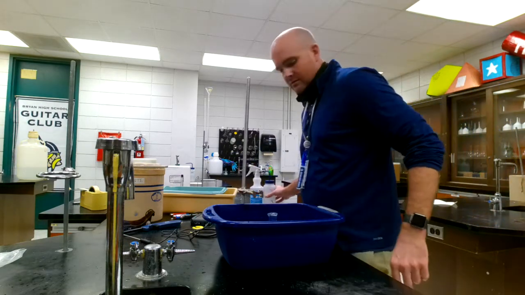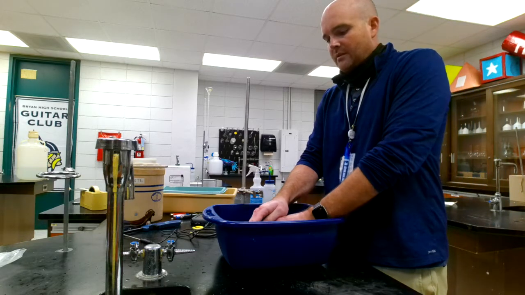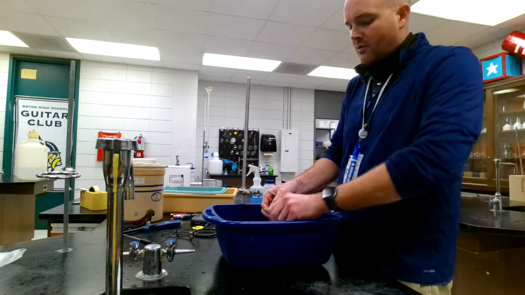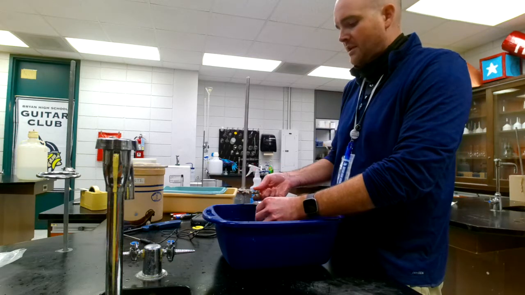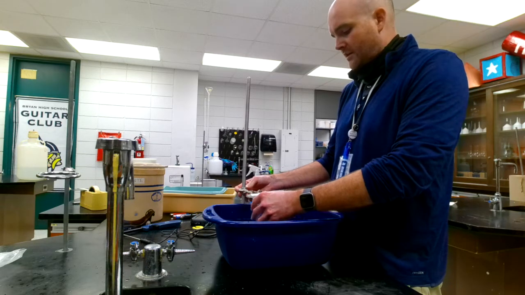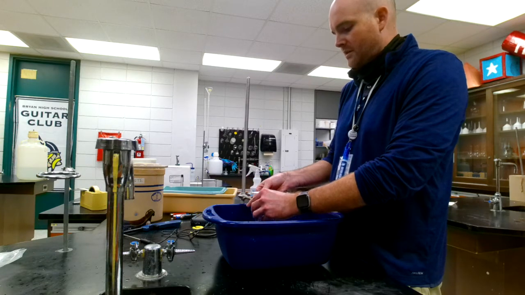Then I'm going to place my hand on top of it, seal it, and invert it so that there are no holes. It's holding just like a column of water, basically. As long as I keep it underneath the water level, it will be fine.